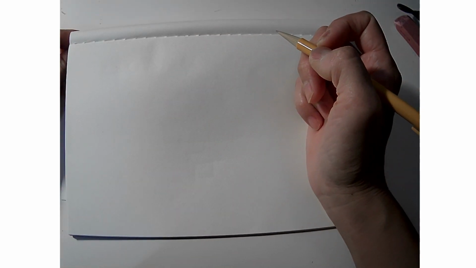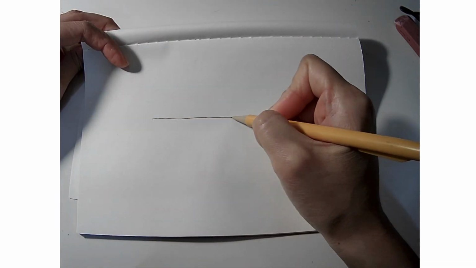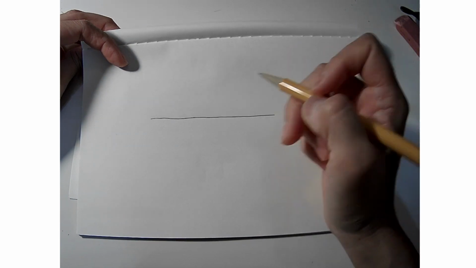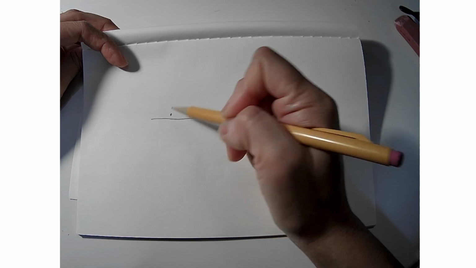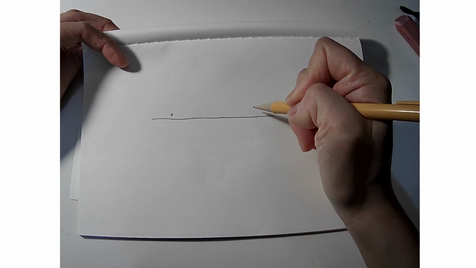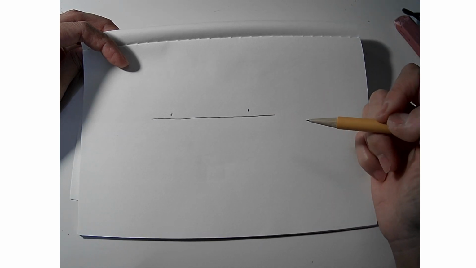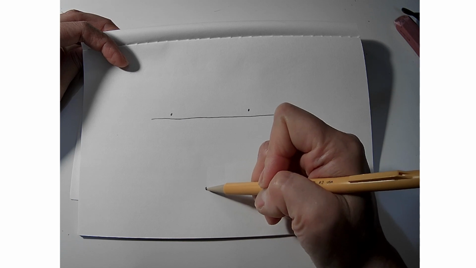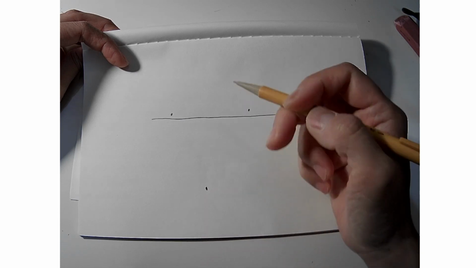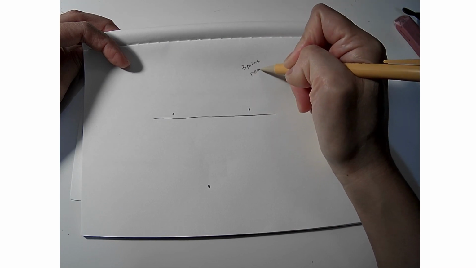Okay, number 3, 3-point perspective drawing. So let me draw the horizon again, and you've already practiced. The 1 point and second point are here on the horizon, and your third point goes somewhere here. That's 3-point perspective.